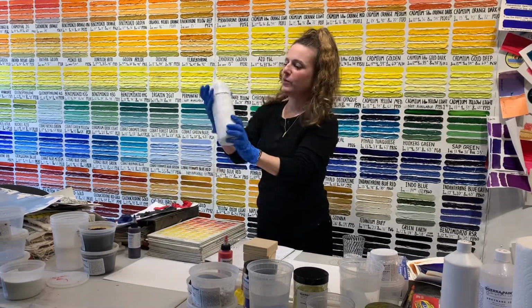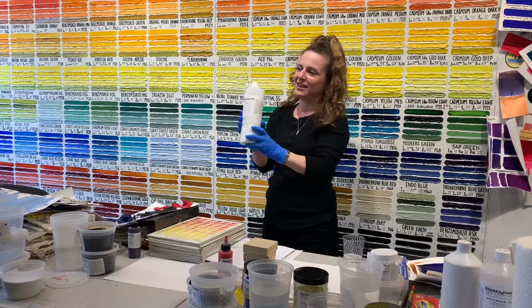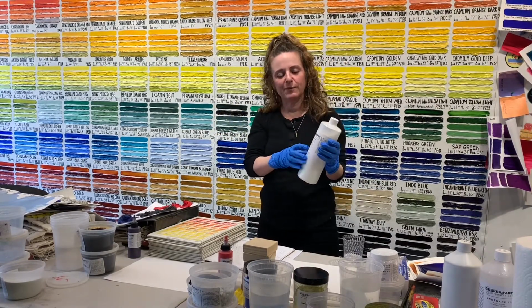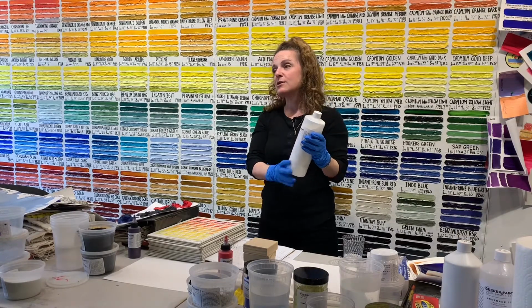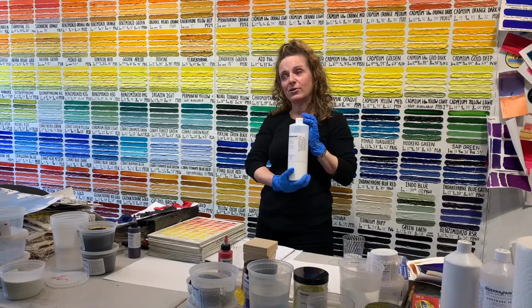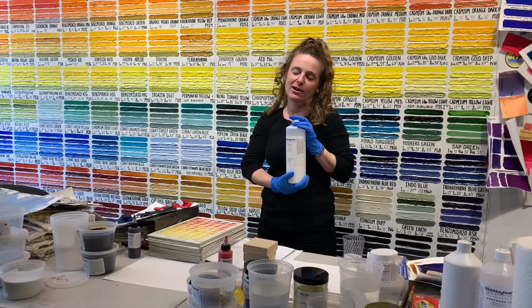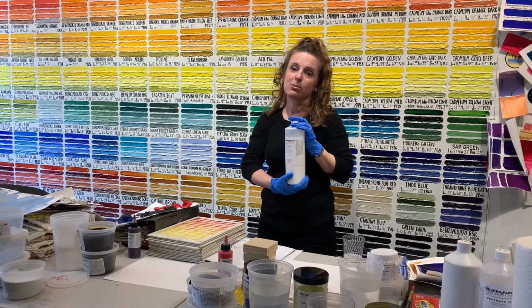Okay, so let's start with the binder. We're calling this Stand 6. There's a raw material shortage going on right now. Actually, it's a crisis. We haven't been able to get our usual standard acrylic since April of last year.